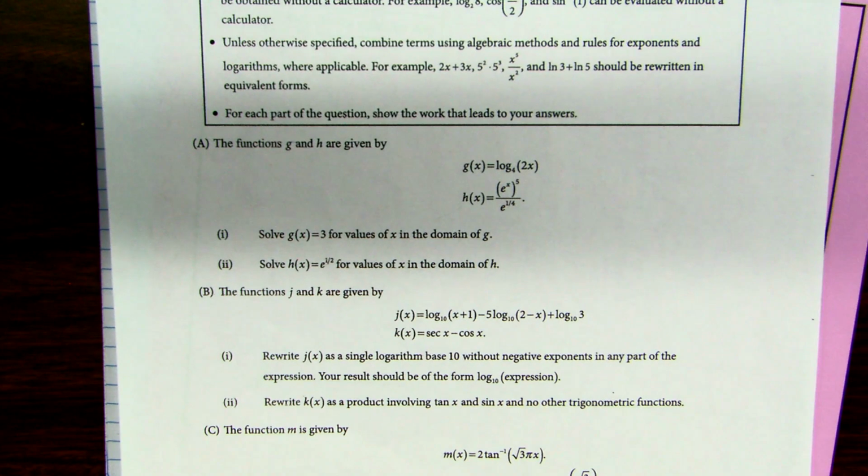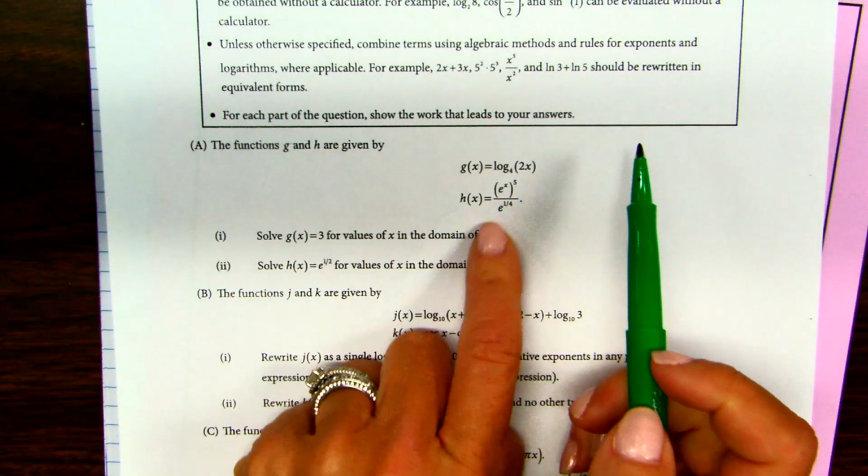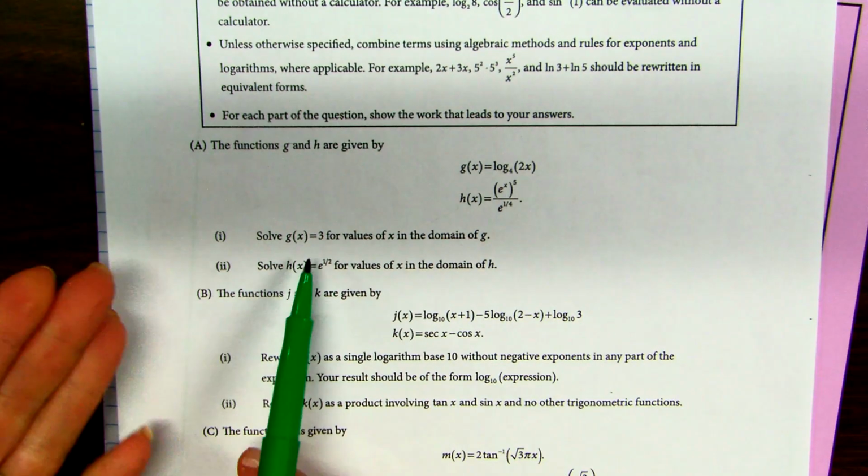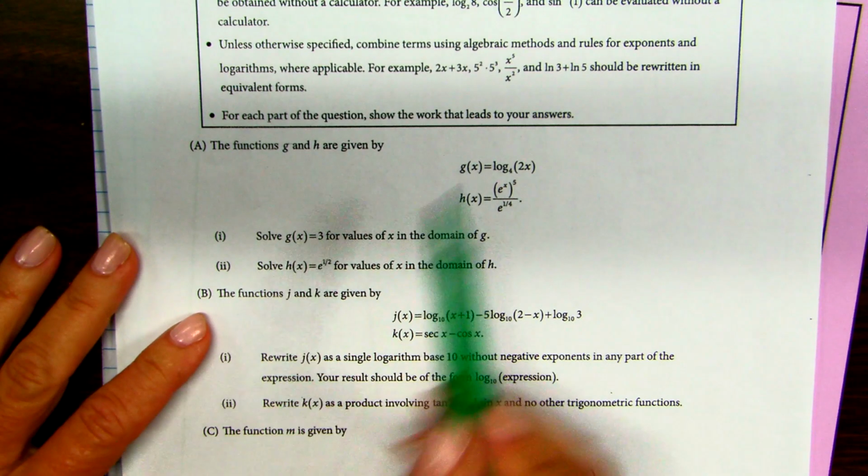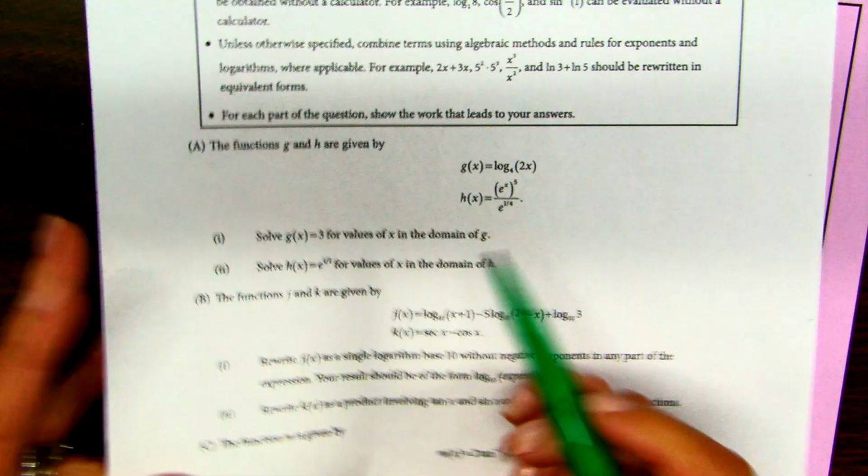So we are solving g of x and h of x. This is exactly what I was talking about. g of x equals 3. I'm going to plug in 3 for g of x, okay? And I'm going to solve.